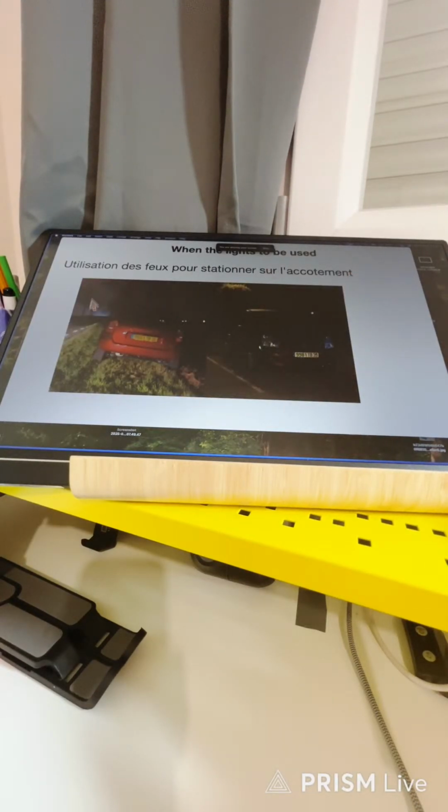Okay, then this is feu de position. When you want to park at the side of the road where there is no light, you must park with your feu de position. Don't forget that. If you are parking at the shoulder of a road where there is no light, that is when you are going to put on your feu de position. If there is light on that road, you don't need your feu de position. You can park without light, but if there is no light in that area, make sure that you put on your feu de position, because you cannot park where there is no light without feu de position.